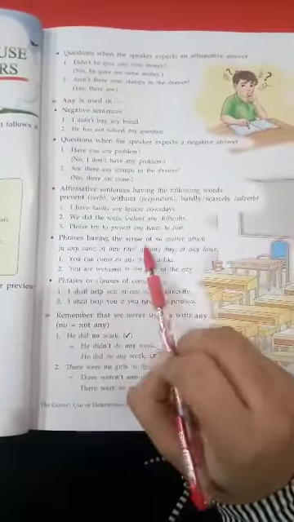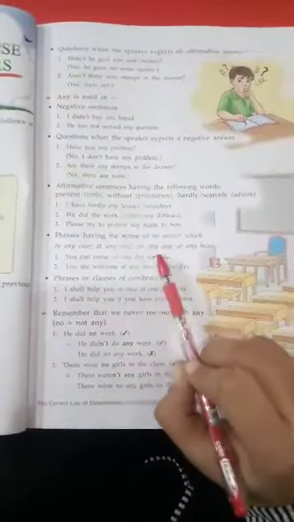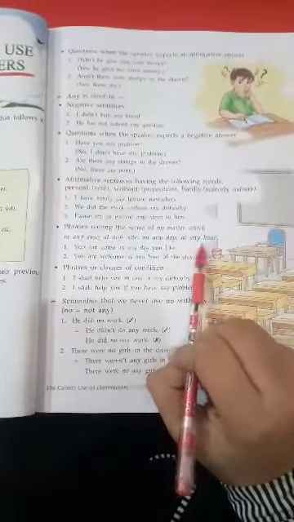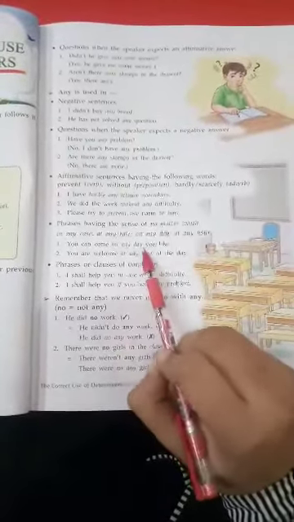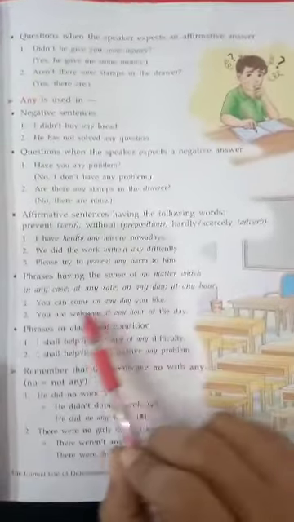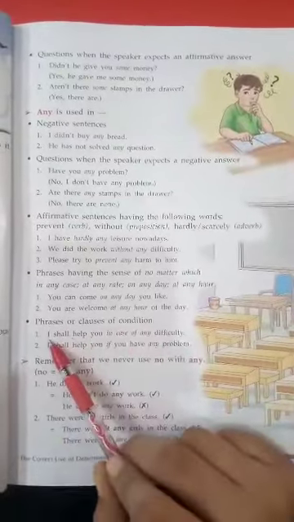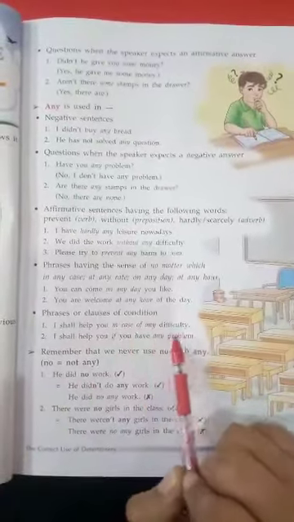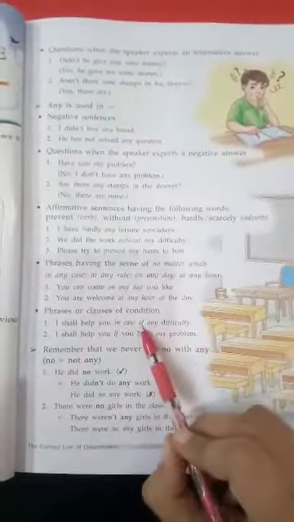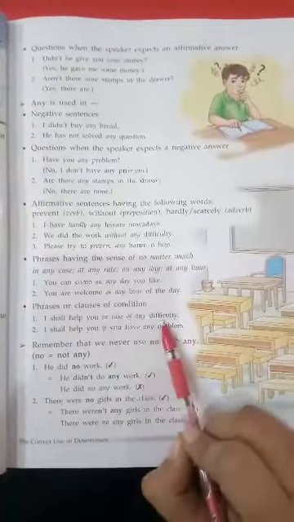Phrases having the sense of no matter which, and in any case, at any rate, on any day, at any hour. In such phrases, any is also used, like you can come on any day you like, you are welcome at any hour of the day. Phrases or clauses of the condition, like I shall help you in case of any difficulty, I shall help you if you have any problem. If in case of any difficulty, if you have any problem, it's a clause of condition.